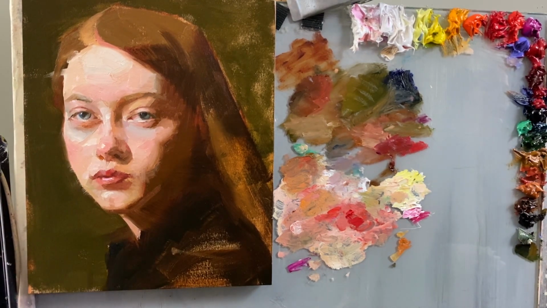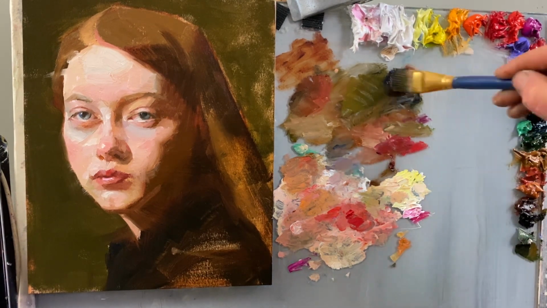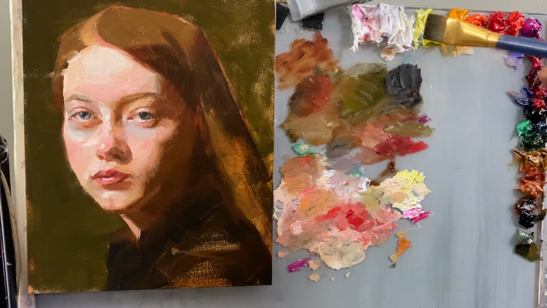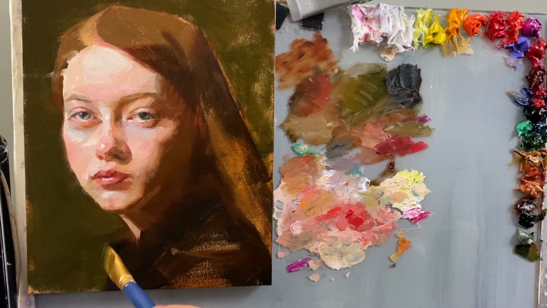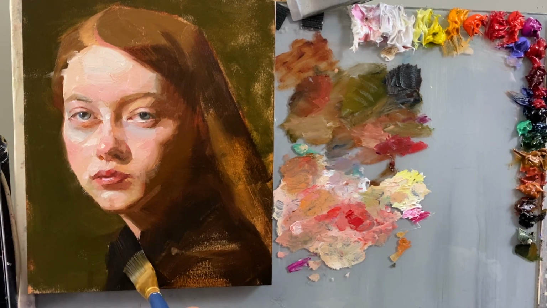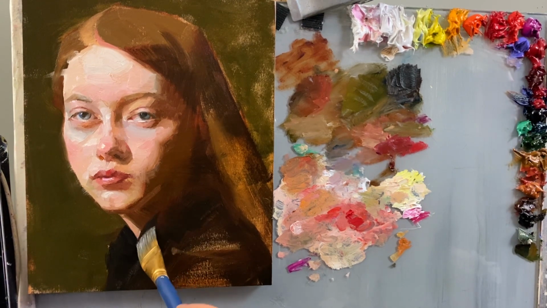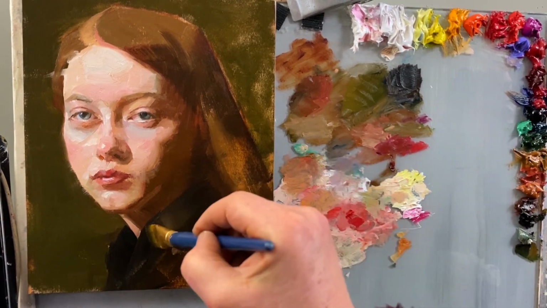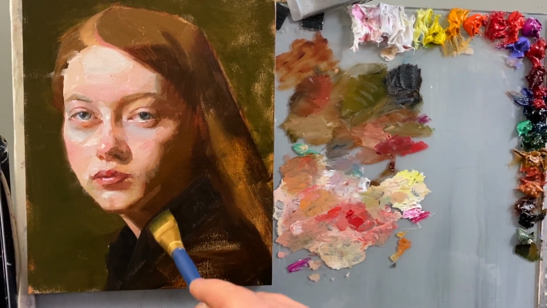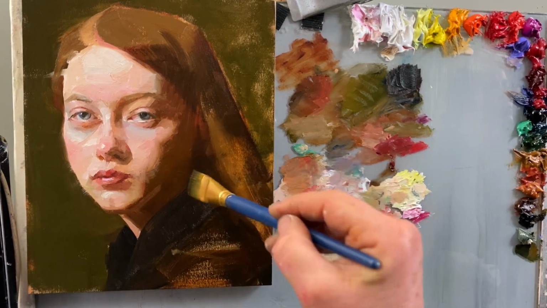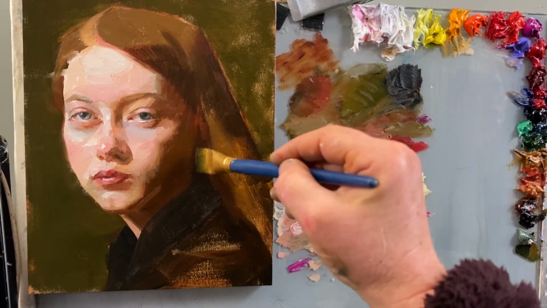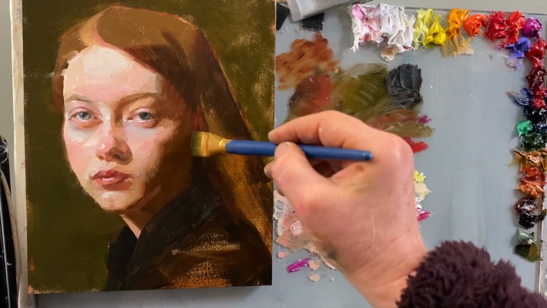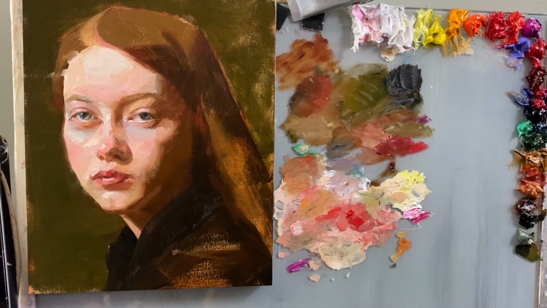If the edges are too sharp, it has more of a graphic feeling, a different energy altogether. So right now I'm bringing a little more darkness to the color of that. I also want to define the end of the neck a little bit more.